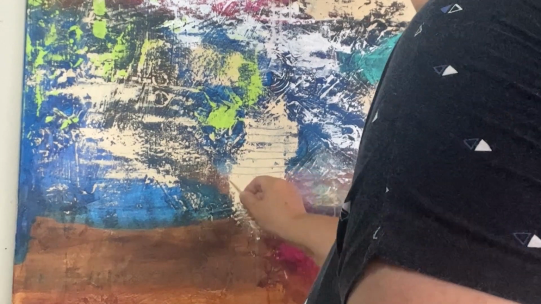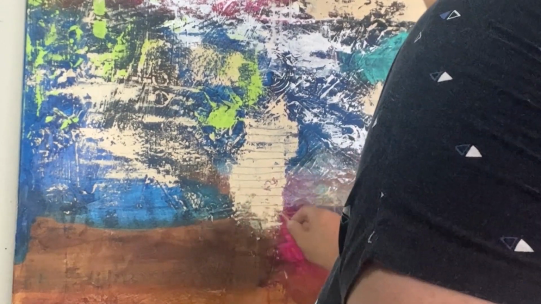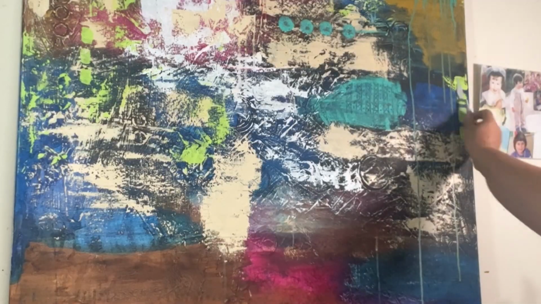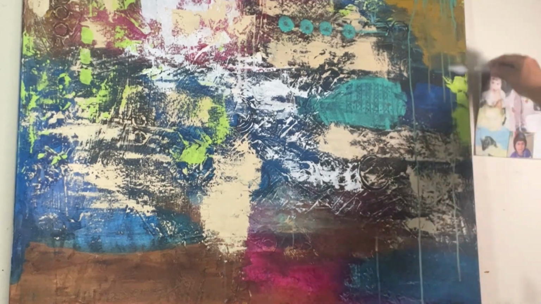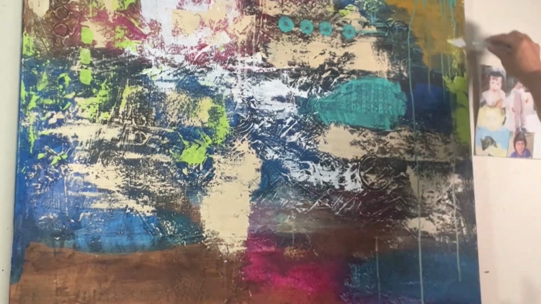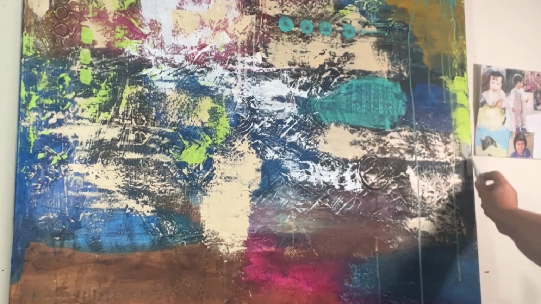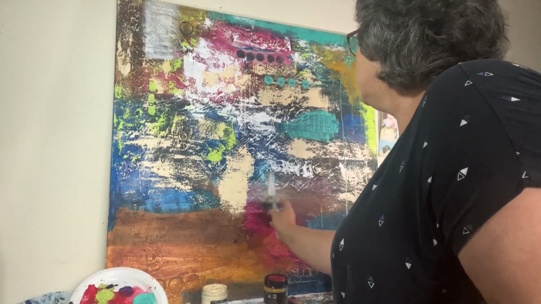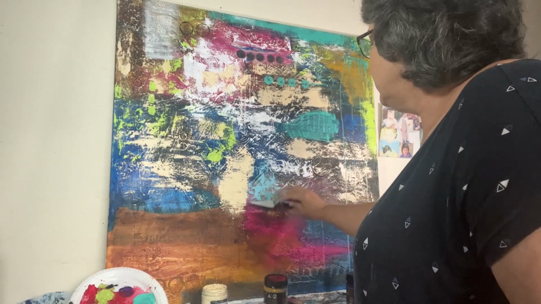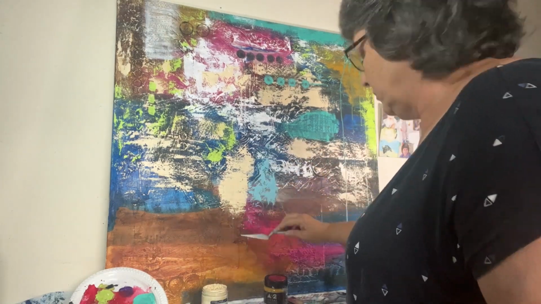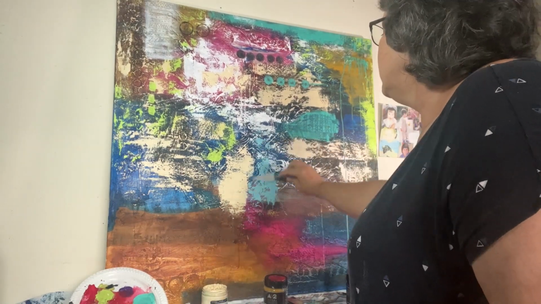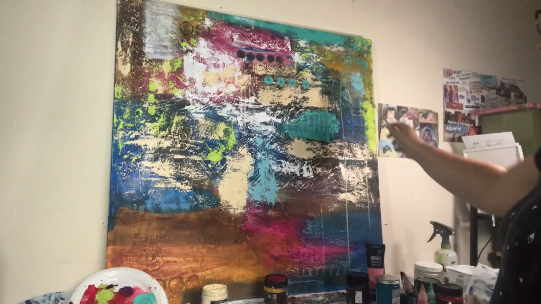The one thing I am doing in this painting, and I tend to always do when I paint, is I always have music on in the background. And I find having music is a wonderful thing because you don't get stuck in your head. You tend to listen to the music.